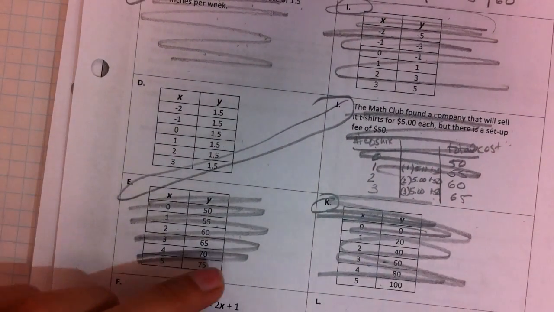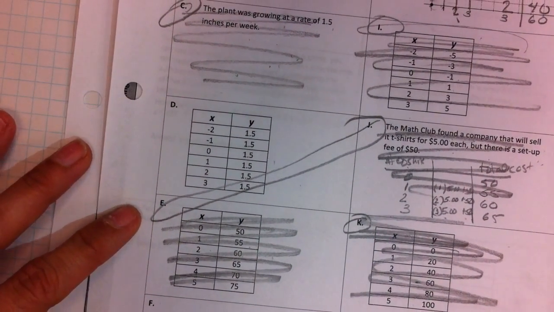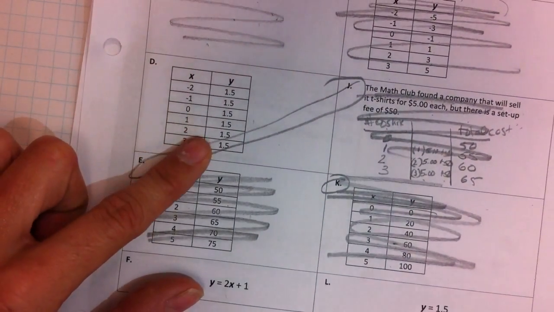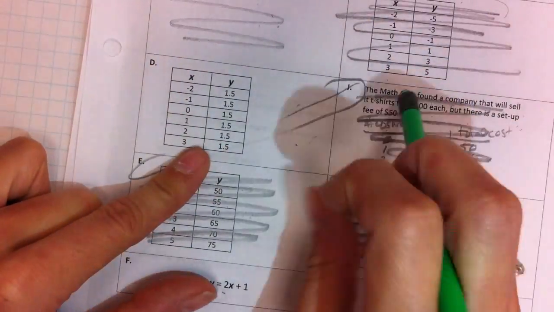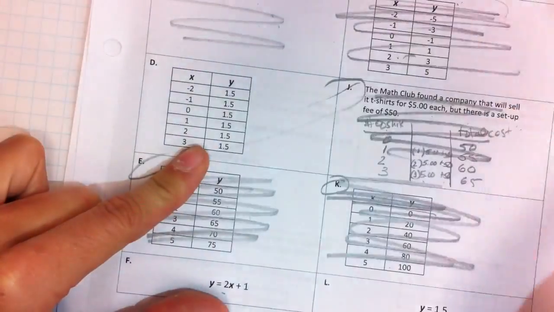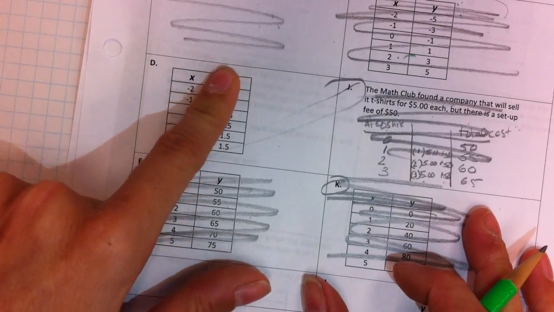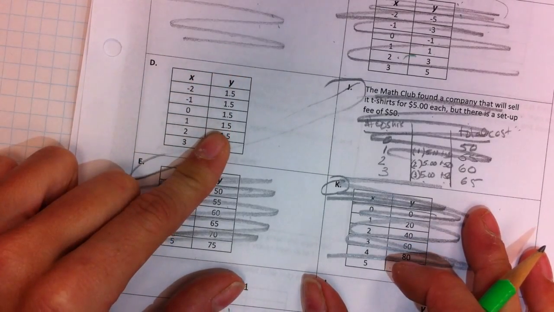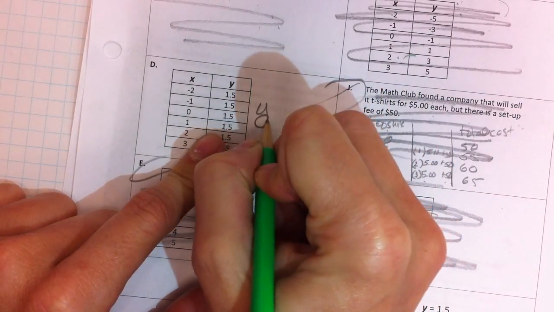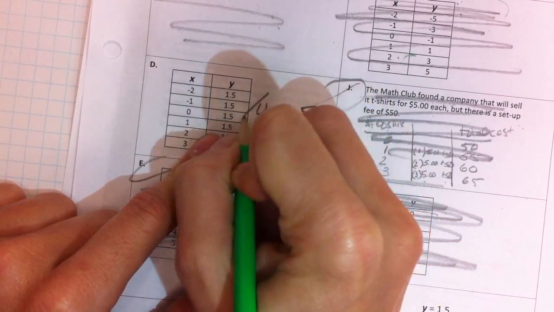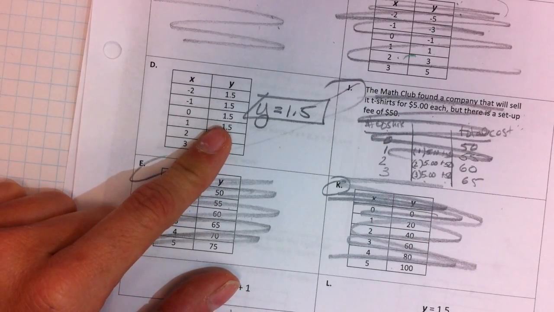All right, so let's go ahead and look at this one. Remember what I told you guys about this? This was a TTK probably on Wednesday, I think it was. If you look at your Y column and every single one of your Y's is exactly the same, that means that your rule is automatically Y equals 1.5.